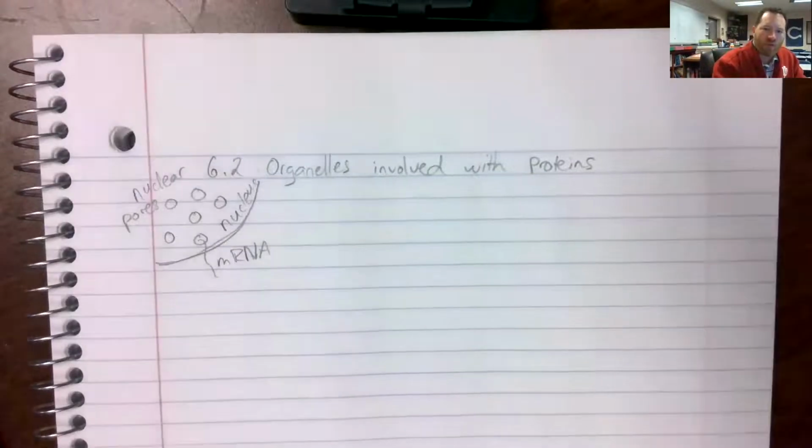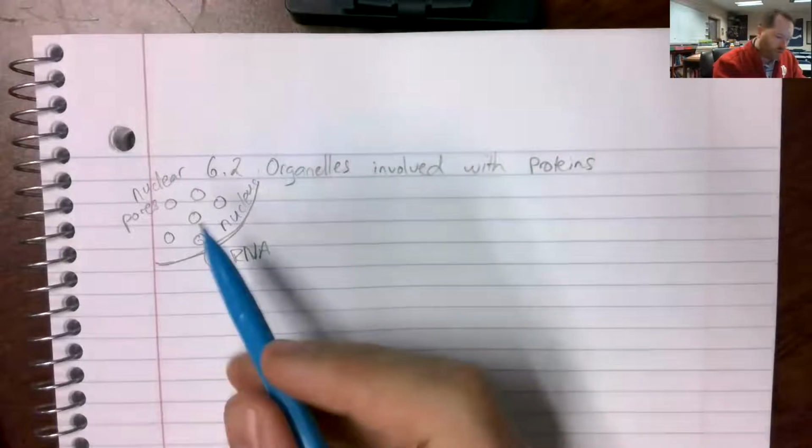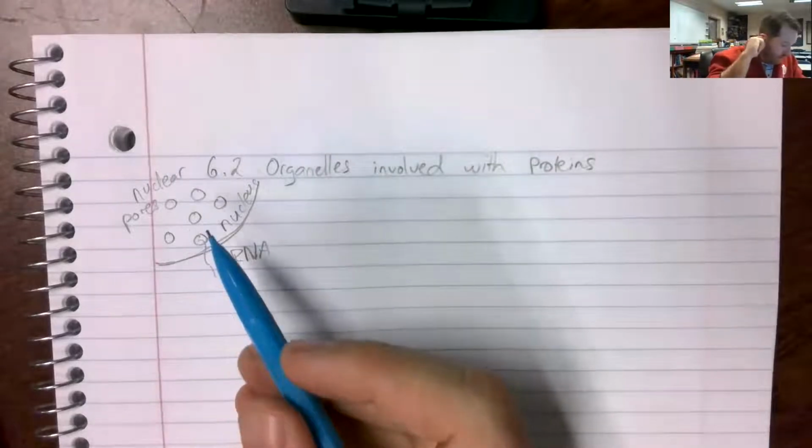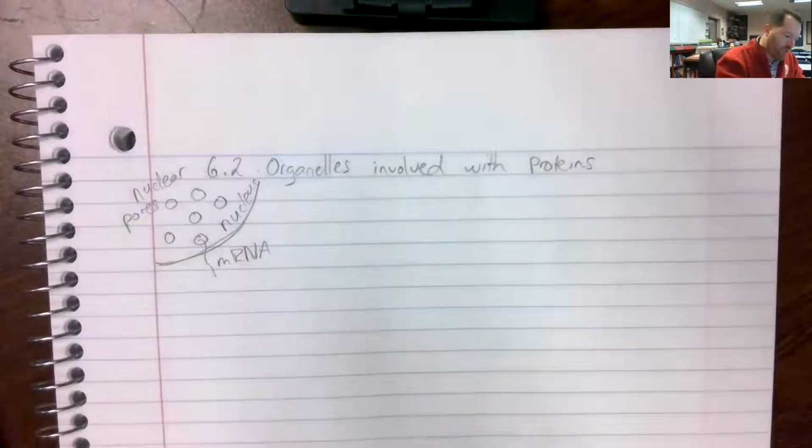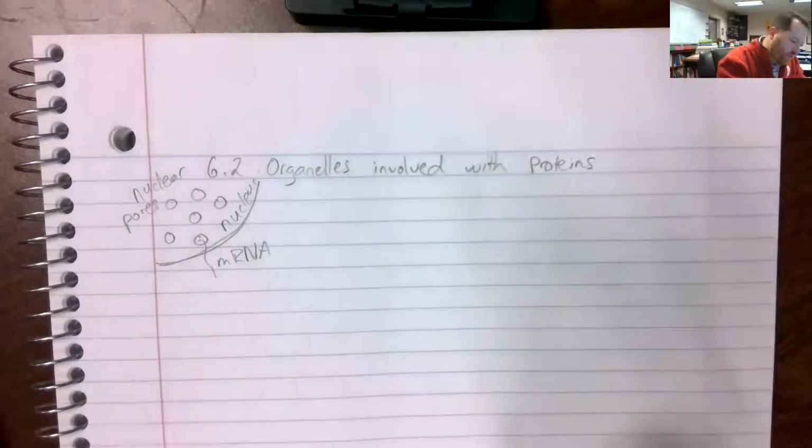Remember, not a whole lot of stuff comes into or goes out of the nucleus, but mRNA will. That's the copy of the DNA that we're going to eventually translate into protein. And really it has two options.